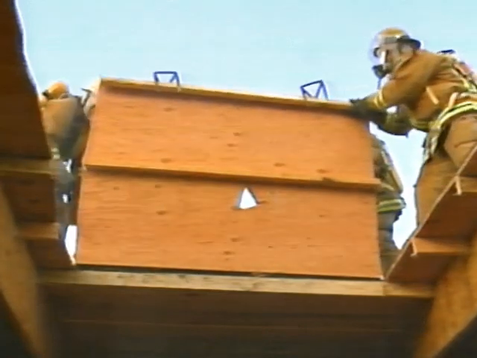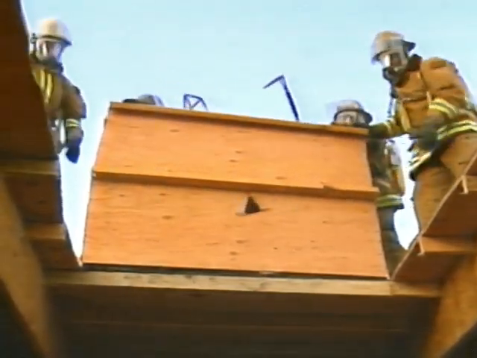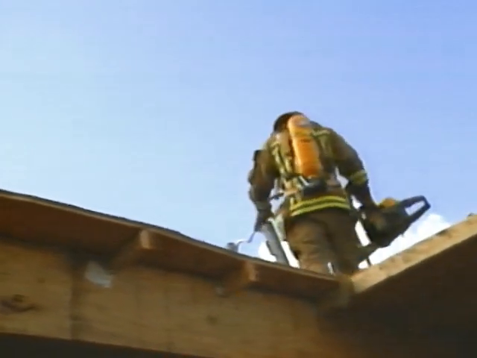When the ventilation operation is complete, exit the roof using the same established safe route. Remember, when operating on a panelized roof system, the safest path is on the purlin over an uninvolved area of the building.